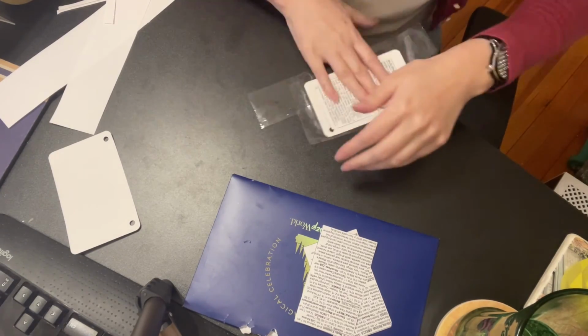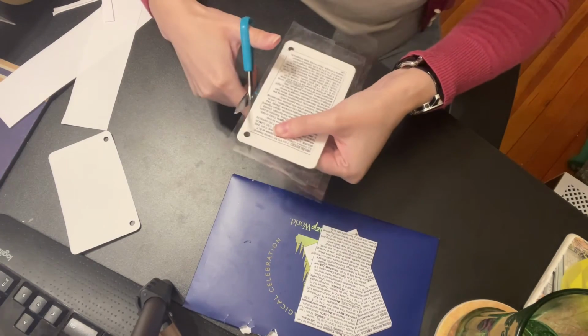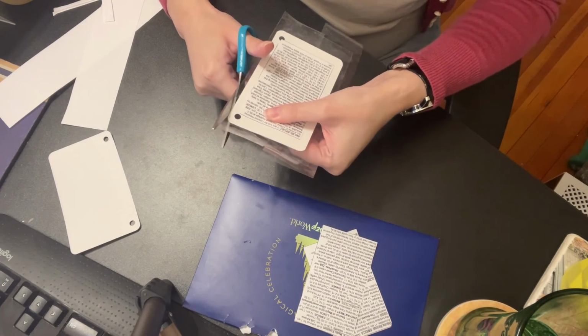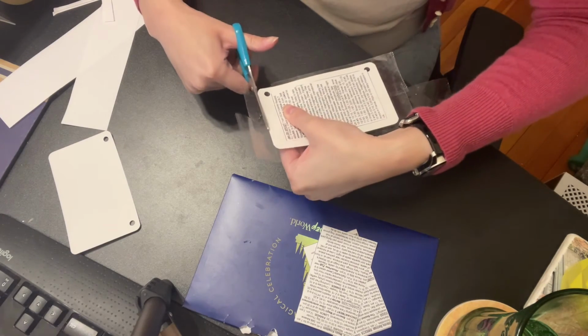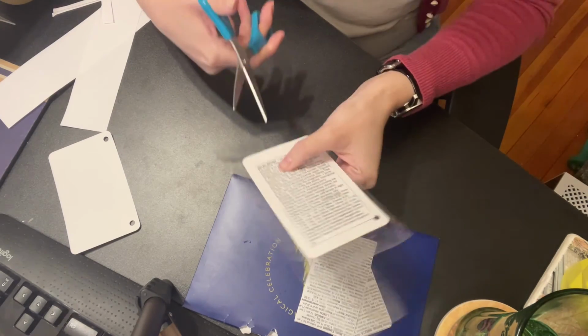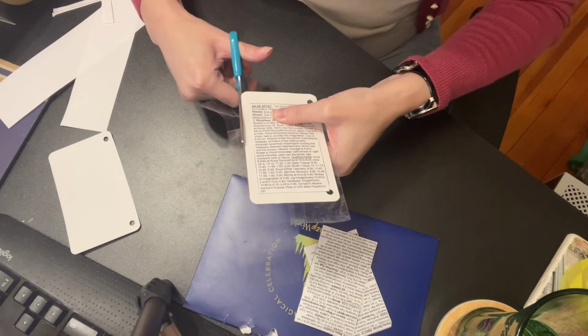Okay, to finish then, you just cut around the excess. Should be pretty easy because it's just packaging tape. It's not perfectly laminated by any means, but it does the trick.